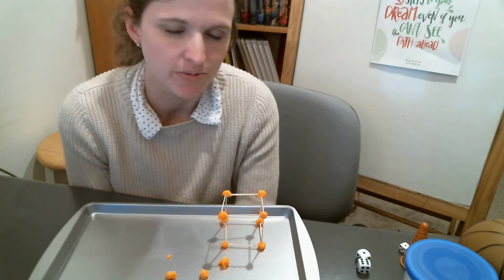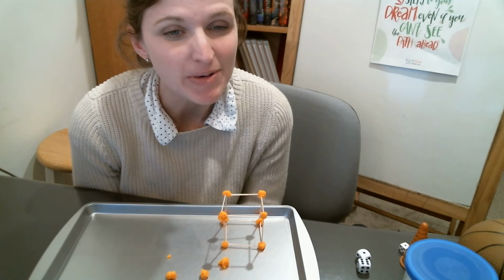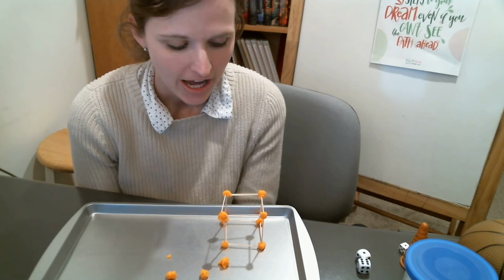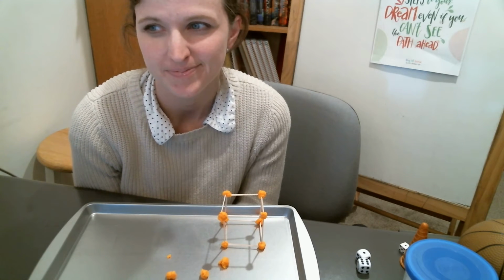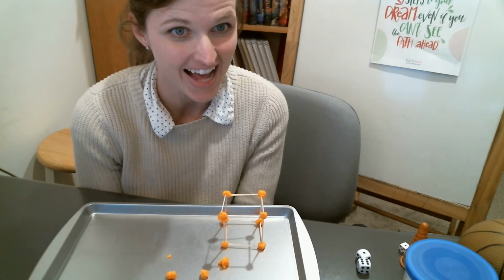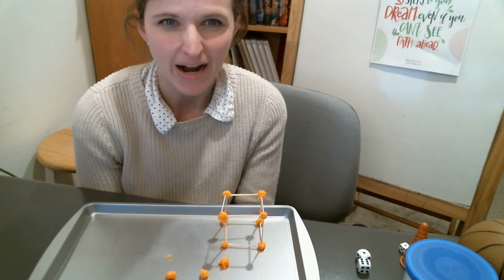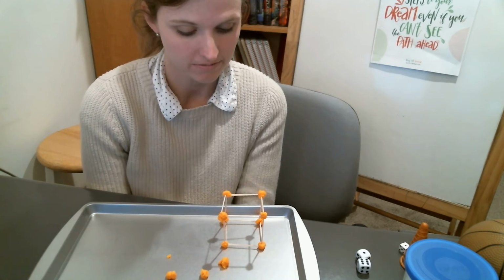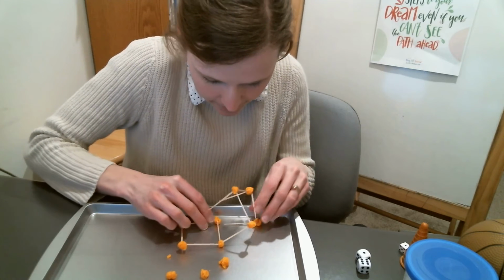What other shapes do I know? I know hexagon. Maybe you can make a hexagon. How many toothpicks would you need to make a hexagon? You would need 6. 6 toothpicks to make the 6 sides of your hexagon. What about a rectangle that's not a square? I can do that. I'm going to do that right now, actually.